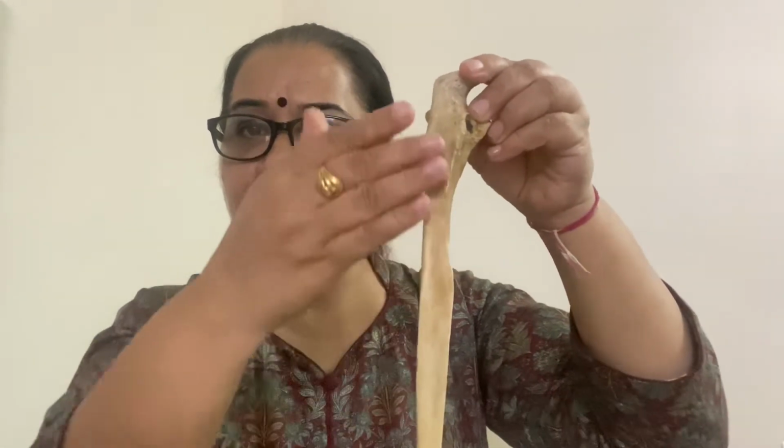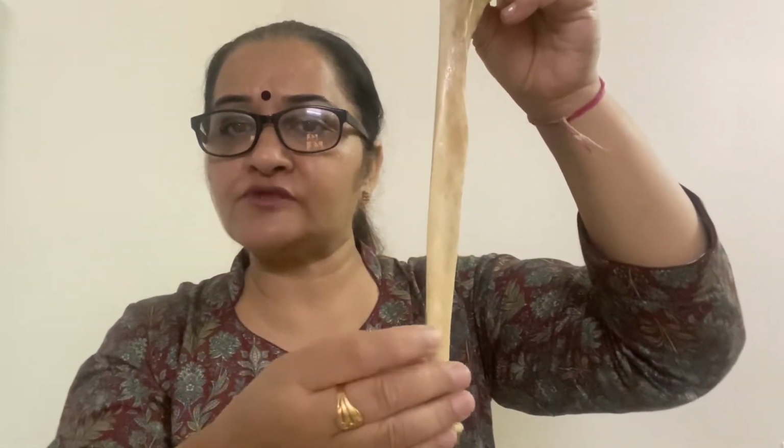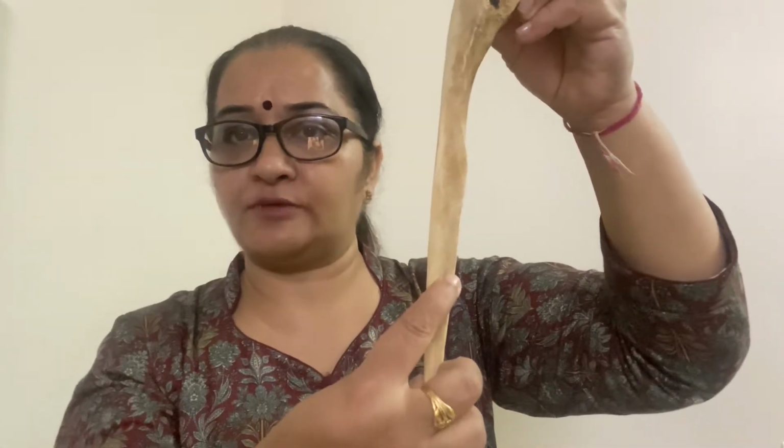So this is important for the posterior surface. Posterior surface is divided into three parts by two lines. One line is the oblique line, which is running downward and medially, which divides the posterior surface into upper triangular area and lower portion. And the lower portion is further divided by a vertical ridge, you can see here, into medial portion and lateral portion.